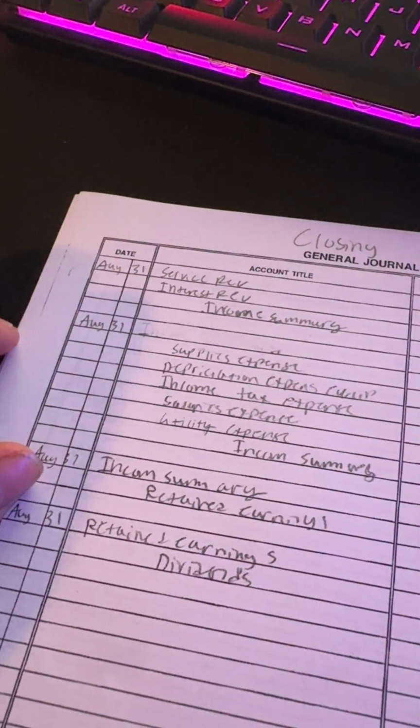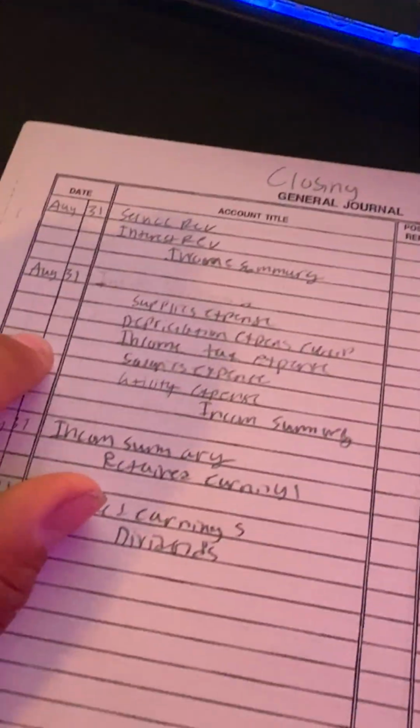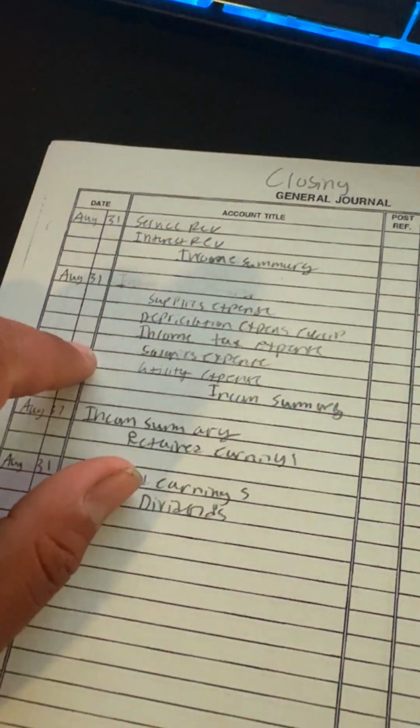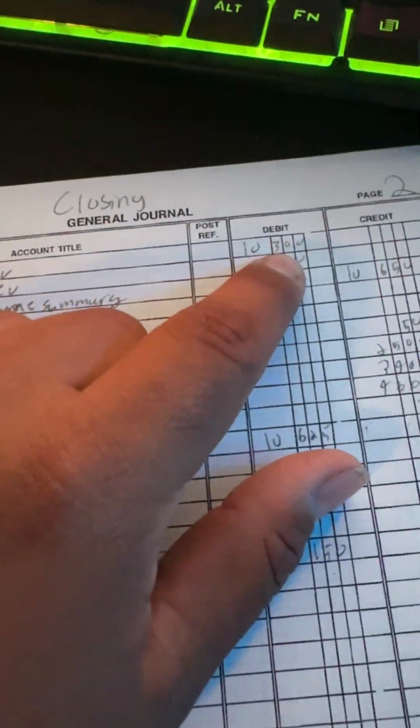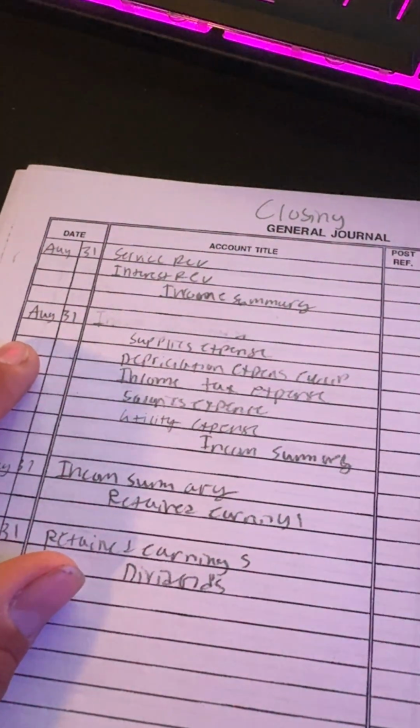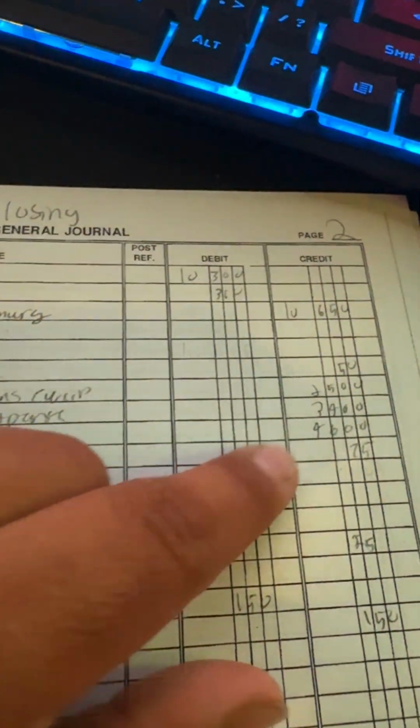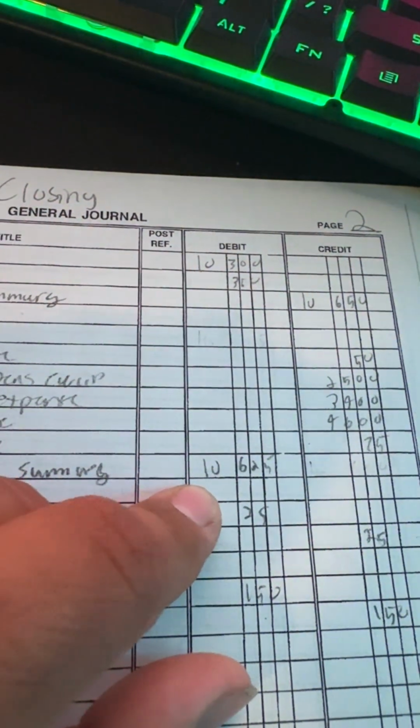So after you get all of those statements done, you will be doing a closing general journal. So all of your closings will be on August 31st at the end of the month. So you get your revenues and then the income summary. So you add your revenues and that will be your income summary. On the second one, you get all your expenses, add them all up. That'll give you the income summary.